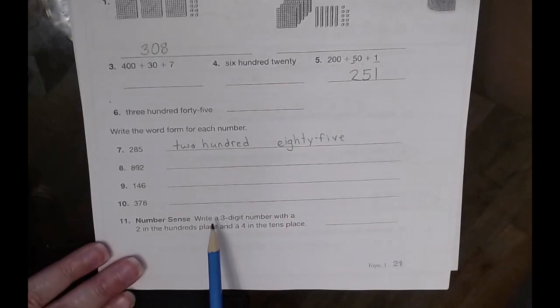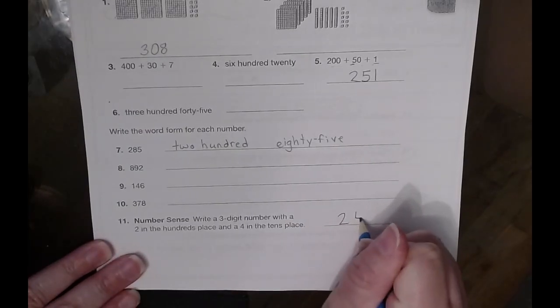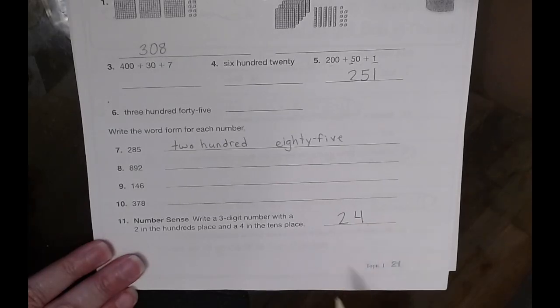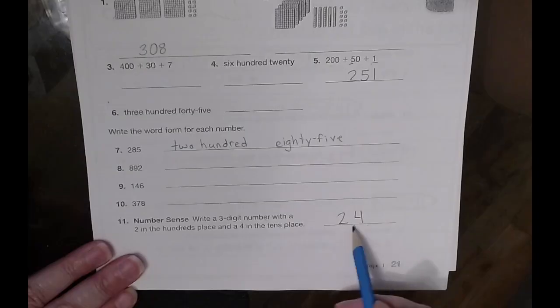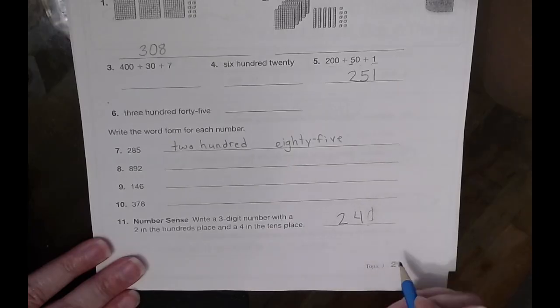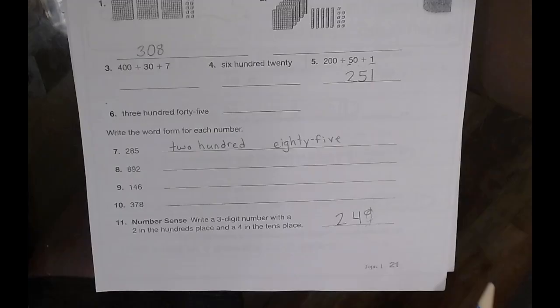At the bottom, it says write a 3-digit number with a 2 in the hundreds place and a 4 in the tens place. So if you have a 2 in the hundreds place and a 4 in the tens place, this could be anything from 240 to 249. Because right now that's a 2-digit number, so this is not correct, because this would be tens and that would be ones, by either adding a 0 or maybe a 1 or a 9. Okay, so anything from 240 to 249 would be correct in that instance.